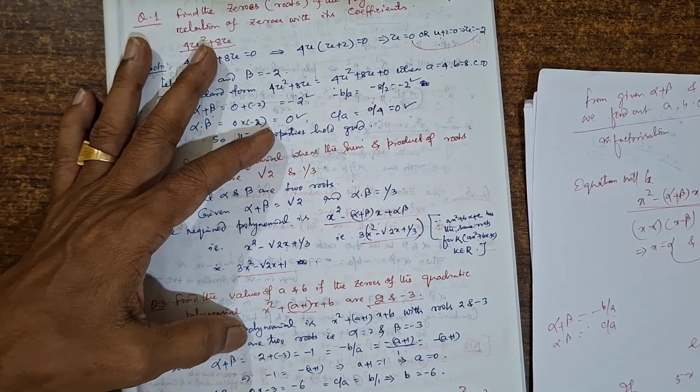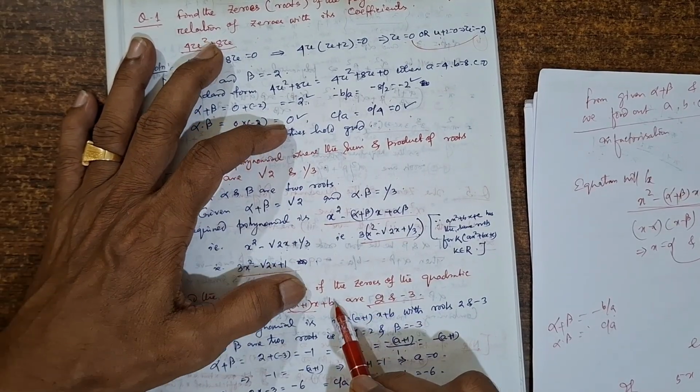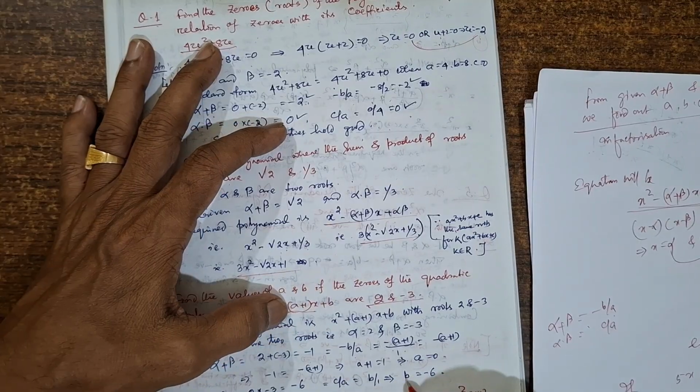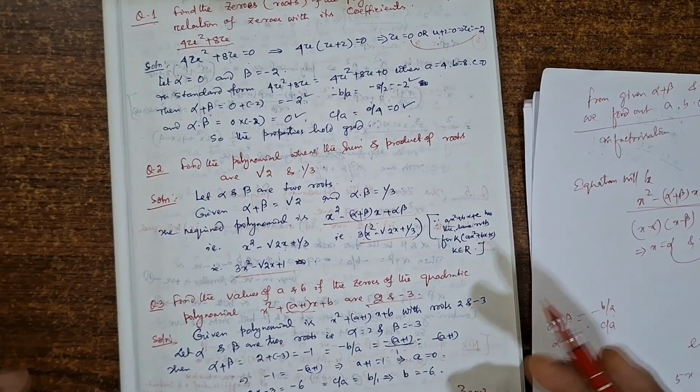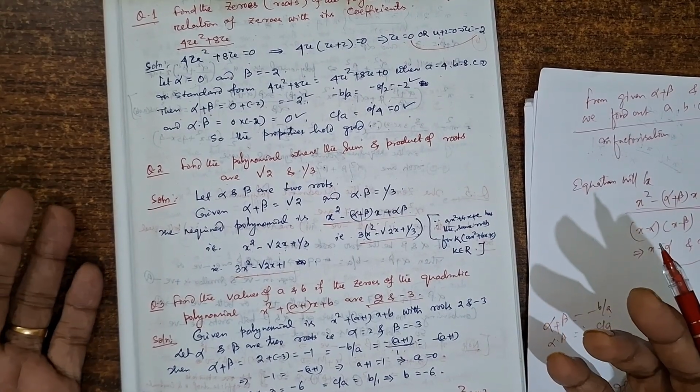Again, alpha into beta is equal to minus 6, that is equal to c by a. Here c is the constant term, a is 1, so c by a is equal to minus 6. So we get the values of the unknowns, whatever they are, just the solution of the equations.